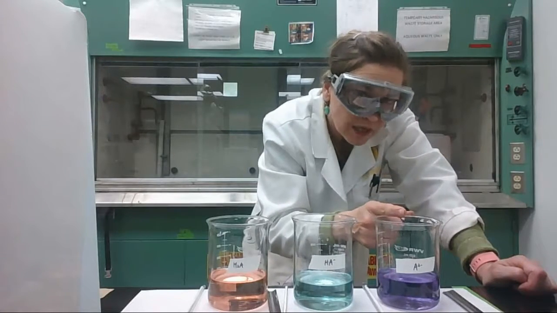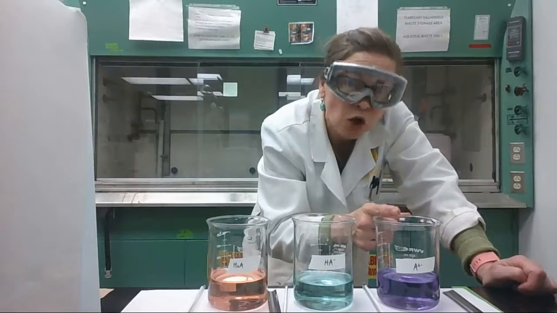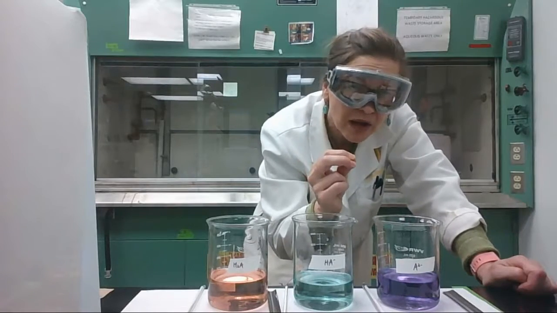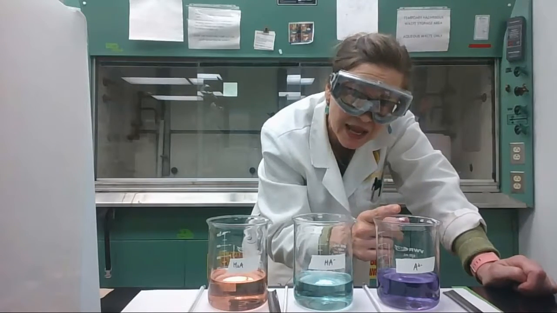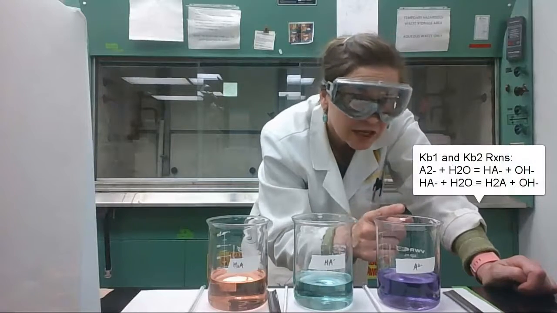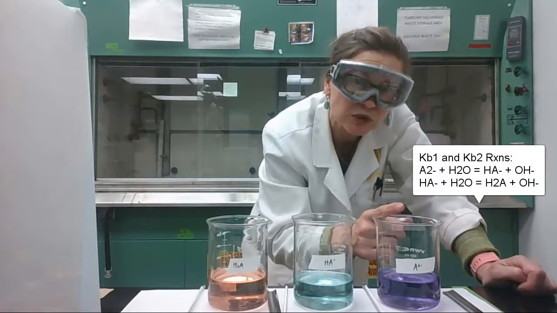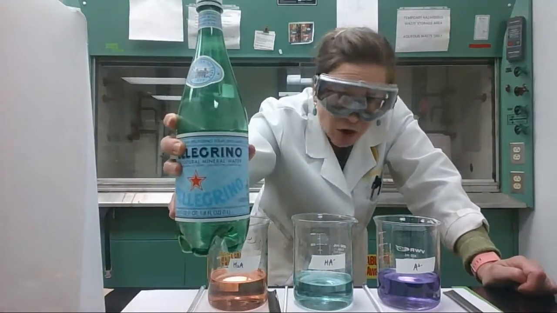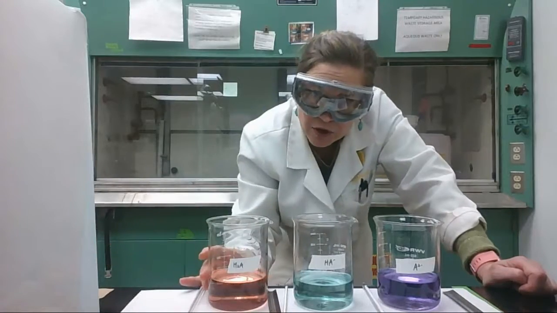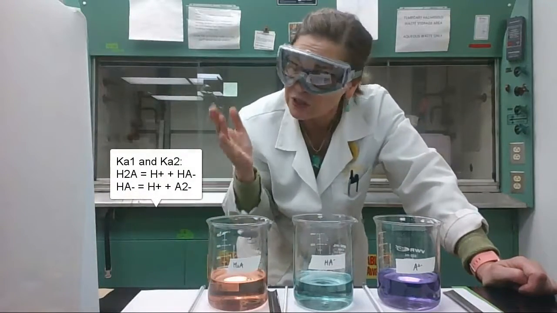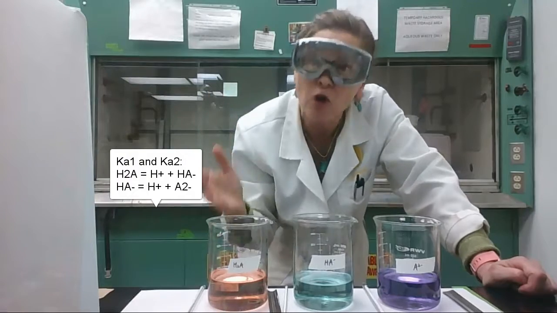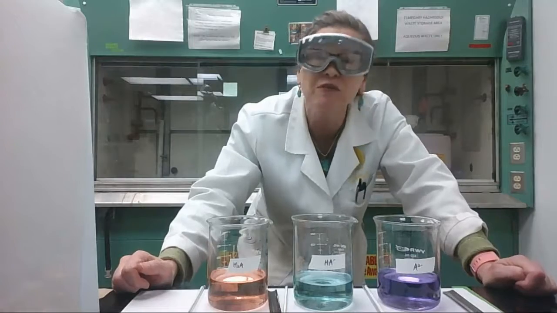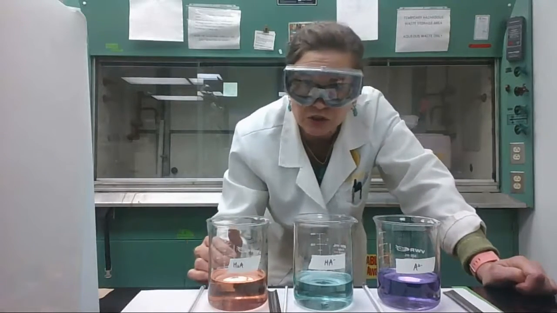Now you saw me prepare this solution by adding sodium carbonate. Would you believe that there is a little bit of bicarbonate and a little bit of carbonic acid in this solution? There is, because of the Kb reactions in which carbonate participates. And you saw me dissolve the CO2 into this beaker. But would you also believe that there's a little bit of bicarbonate and a little bit of carbonate in this solution? We're also going to calculate the concentrations of those solutes in all three of these solutions.